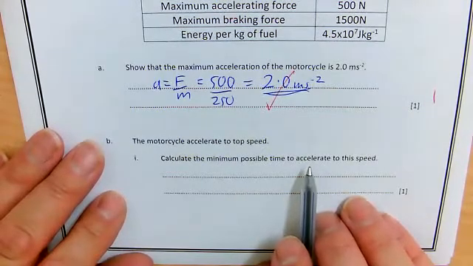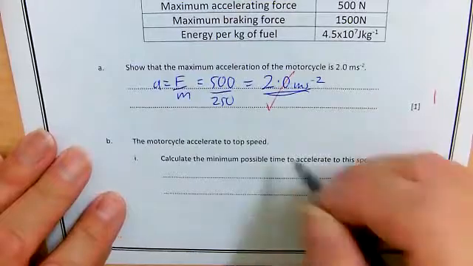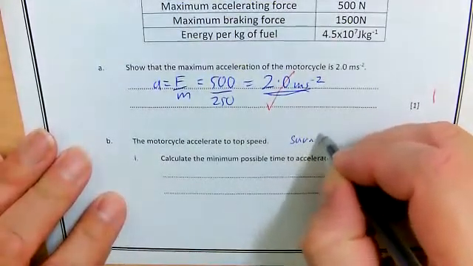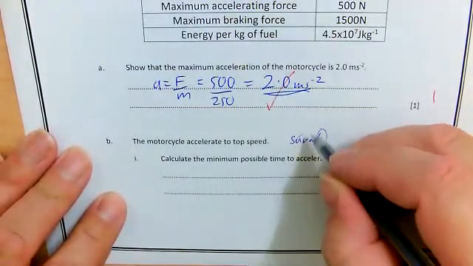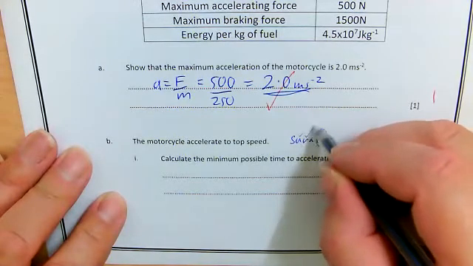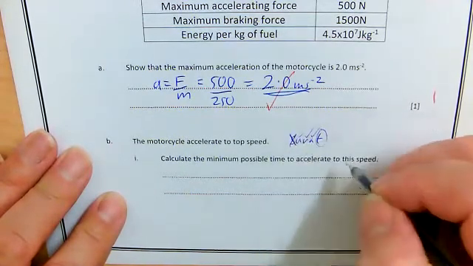So we've got to think about our SUVAT equations. If you want to work it out, we want to know the time. We know the initial speed is 0. We know the final speed is 80 meters per second. We know the acceleration. We don't know the distance.